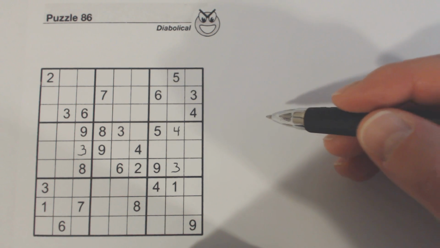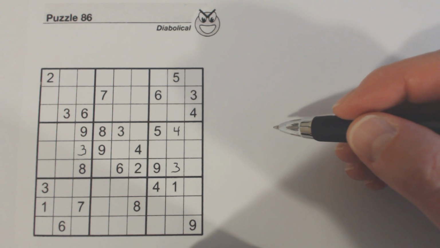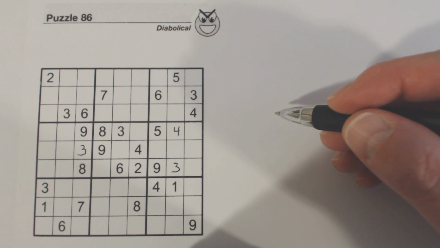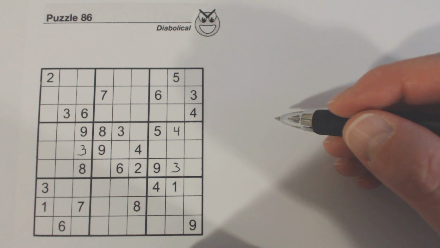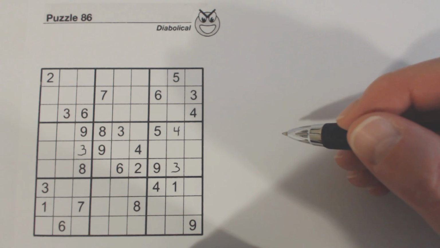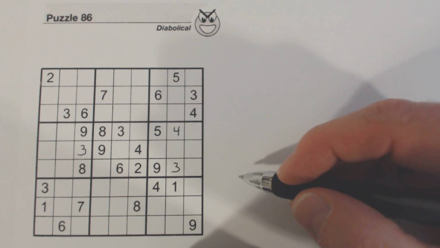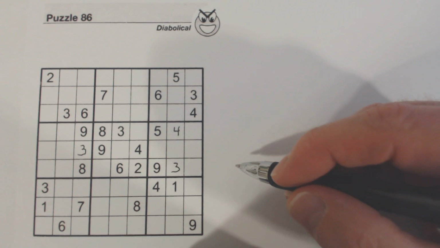Okay, at this point we're already starting to run out of numbers to place because this is a diabolical and it's fairly tricky. We can't find any numbers that are easy anymore. So at this point we have to start getting a little bit more creative.